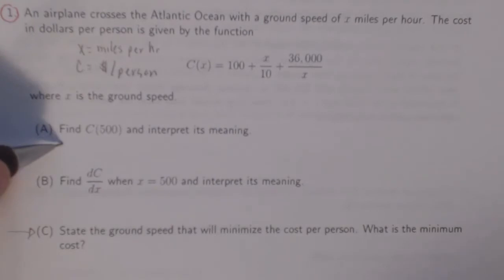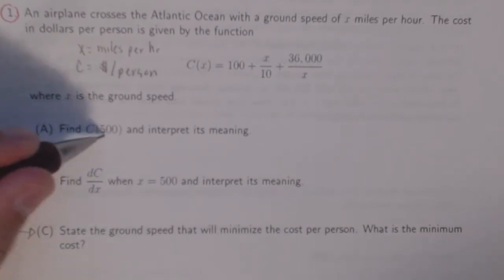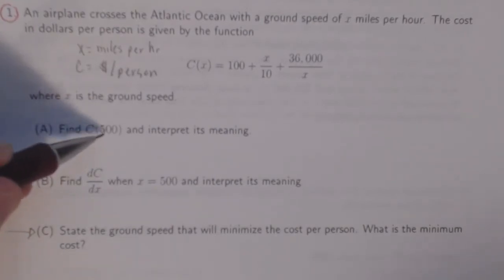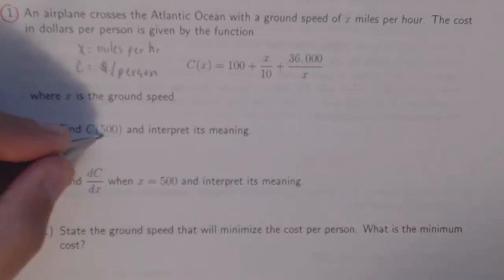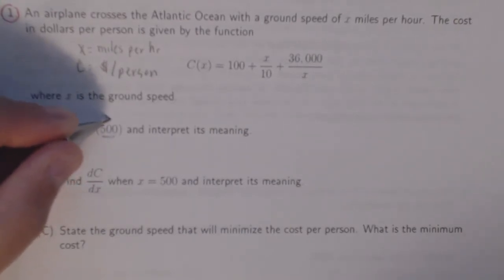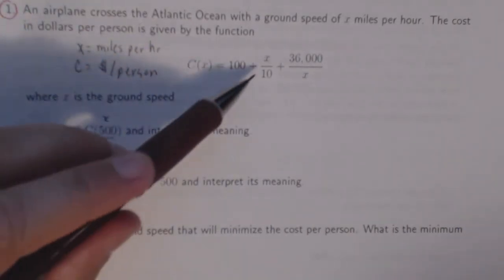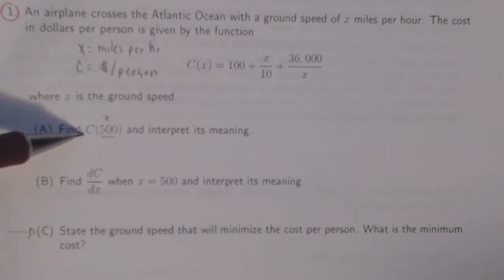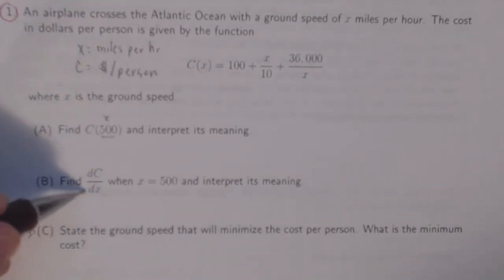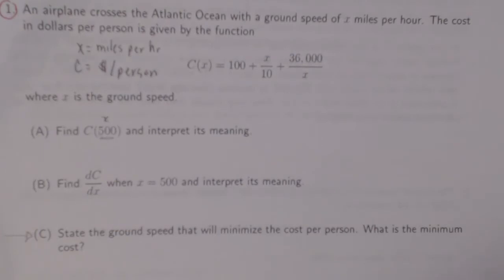And so this first question, find C of 500, means that we're going to plug in 500, and this is the input spot, so that's x. So we're going to say 500 miles per hour, plug it in here, and find the cost per person, and we'll use Excel for that. The second one, we need to find the derivative.